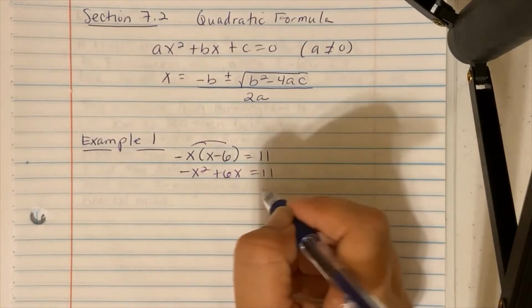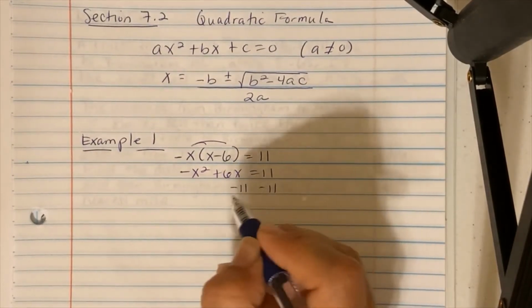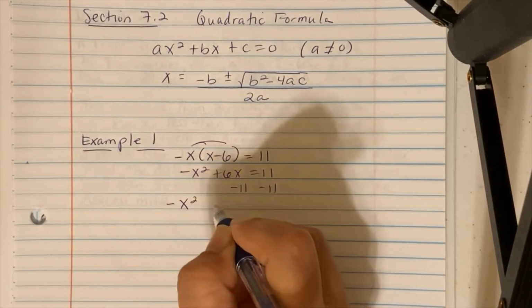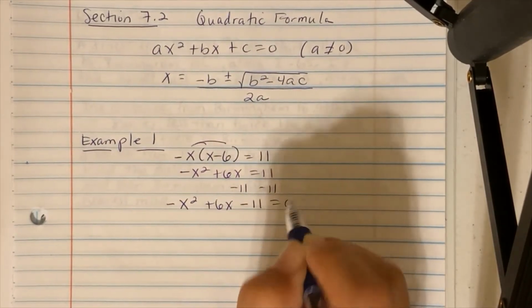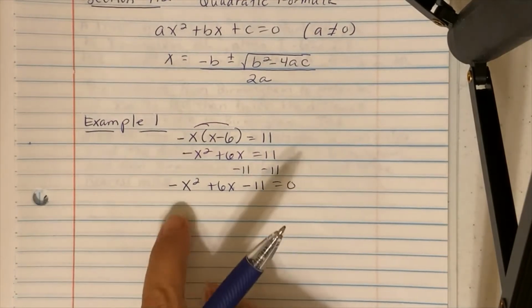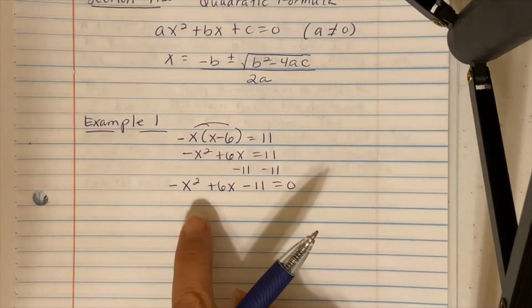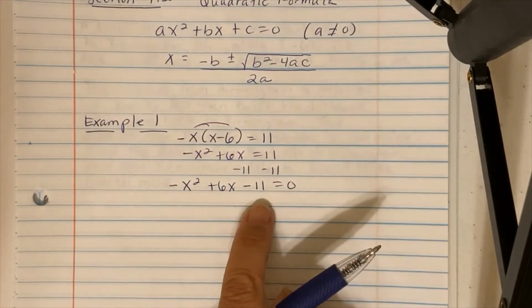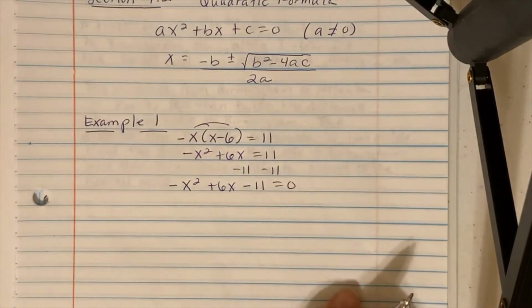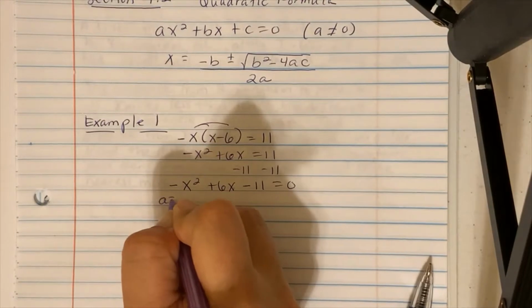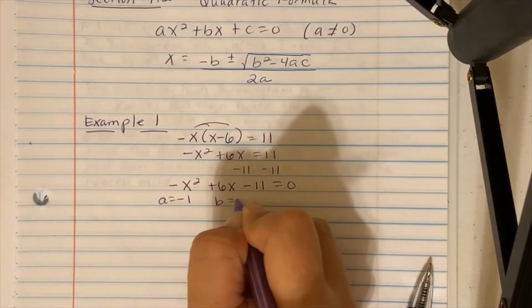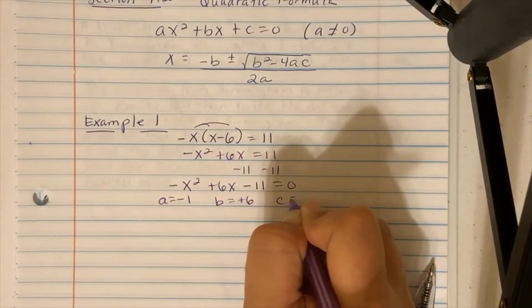Then you need to make sure that the 11 joins the other side. So you're going to subtract 11 from both sides, and you become negative x squared plus 6x minus 11 equal to 0. At this point, we notice that we are in the form of ax squared plus bx plus c equal to 0. Identify your a value. In this instance, a is a negative 1, b is a positive 6, and c is a negative 11.